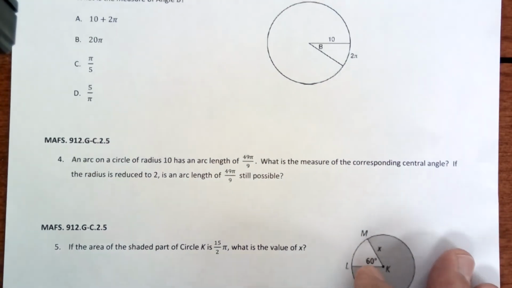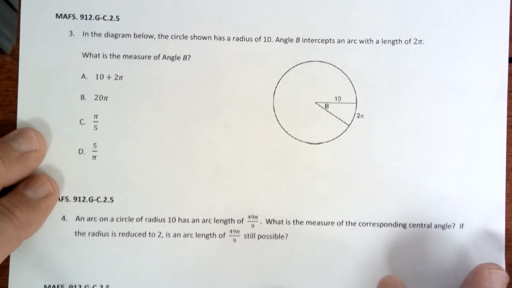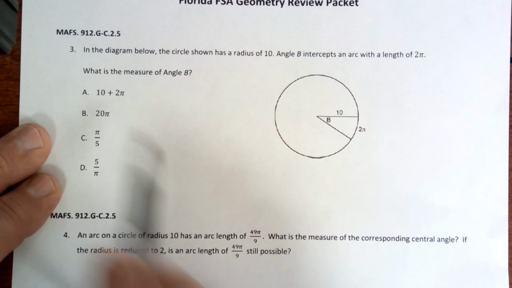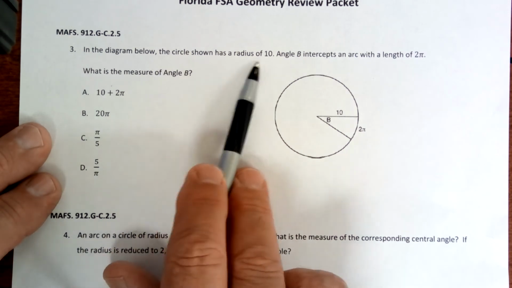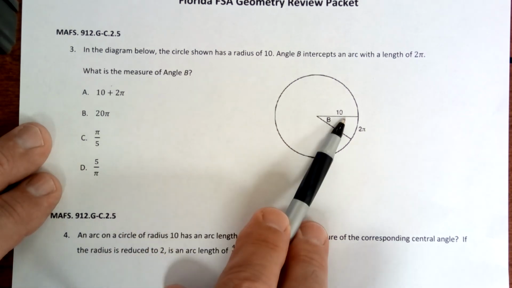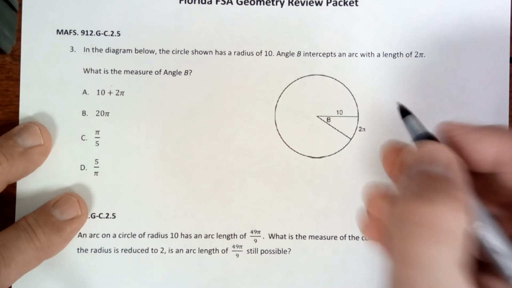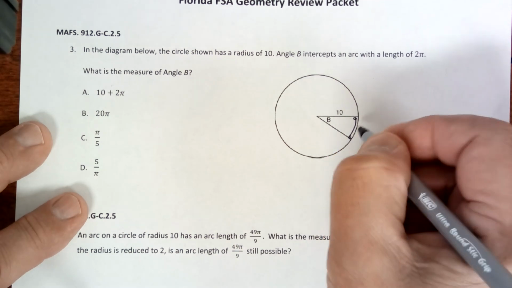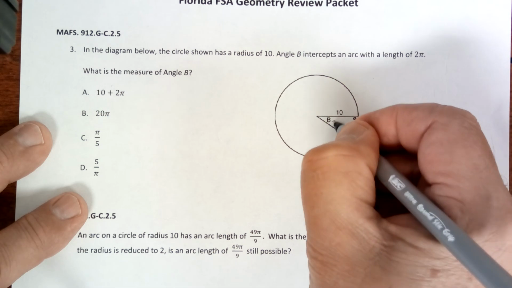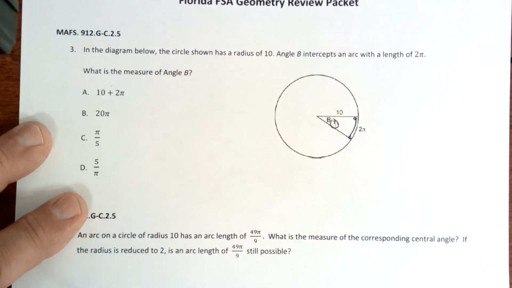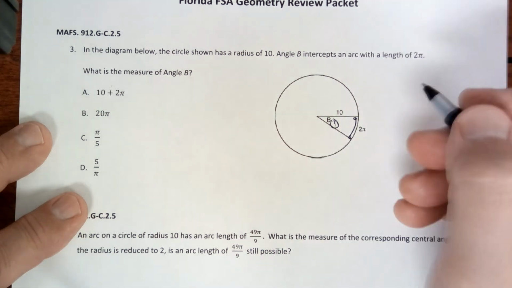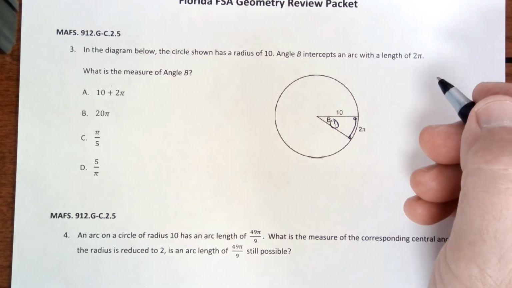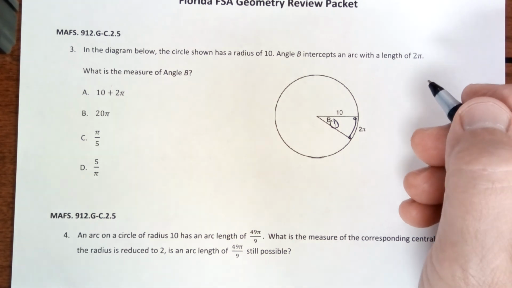Okay, so this one right here, let me think about it. In the diagram below, the circle shown has a radius of 10, and the angle B intercepts an arc of 2 pi. The length of this arc is 2 pi. They want to know the measure of angle B. What's the angle? Well, let me think about this a minute. I think this is a work backwards problem.